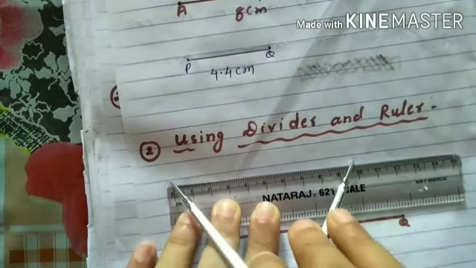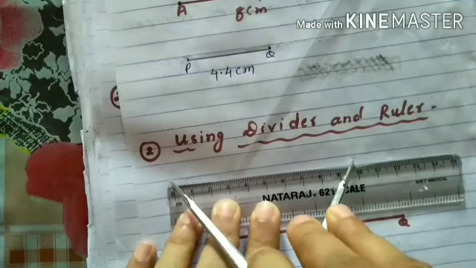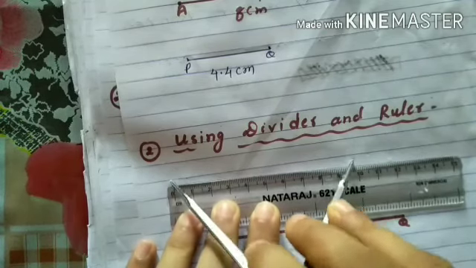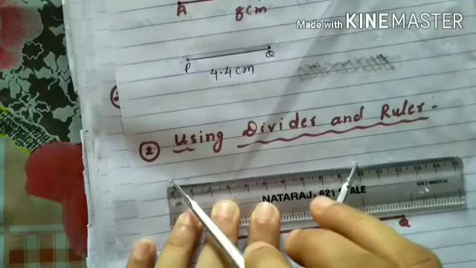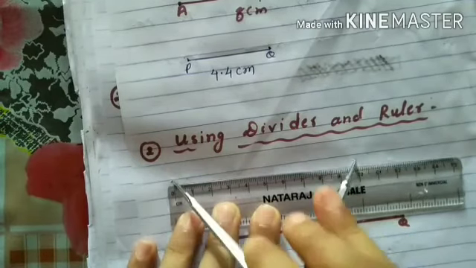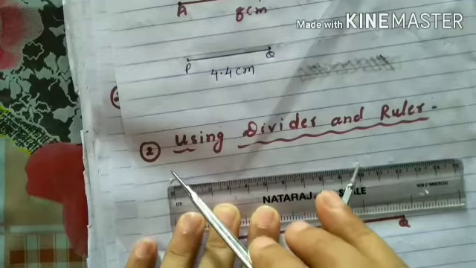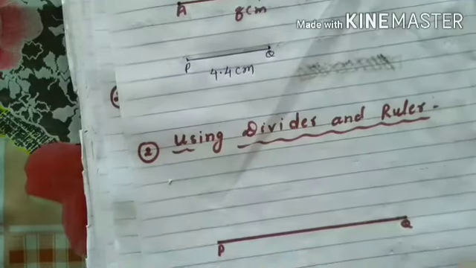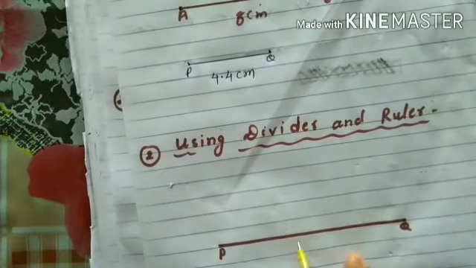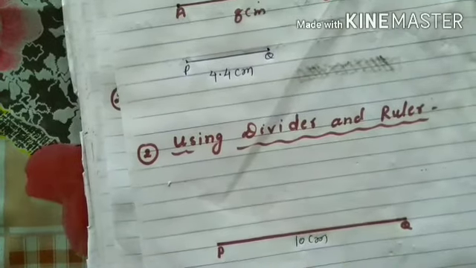Now I have to read the mark on the ruler against the other arm of the divider. Let us see where it falls. 10 centimeter it is. So what is the length of this line segment? 10 centimeter.